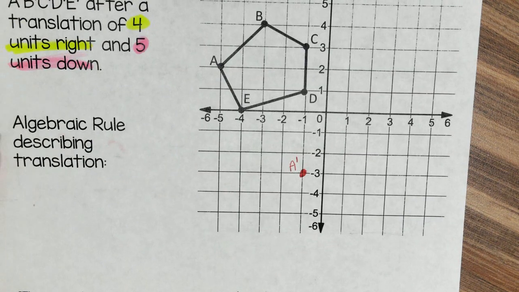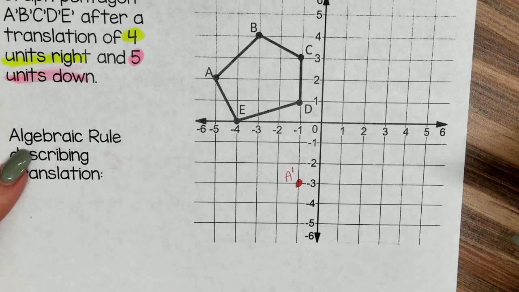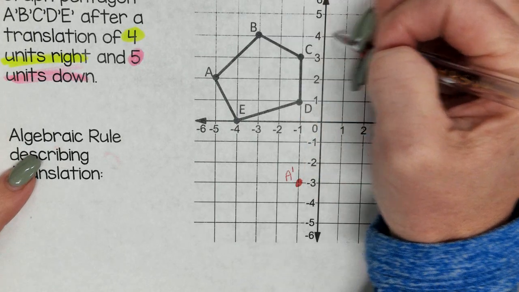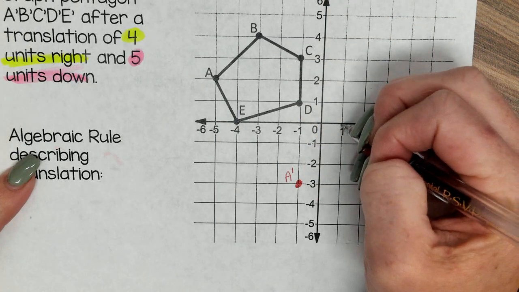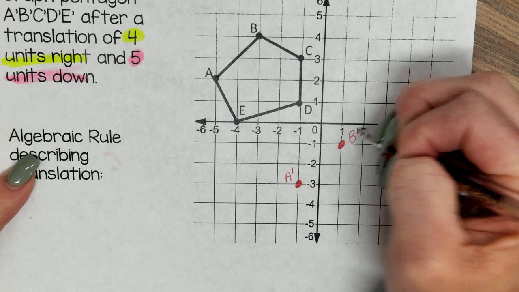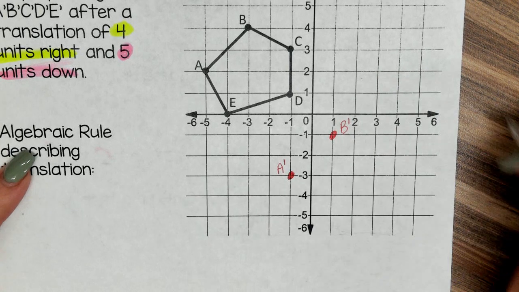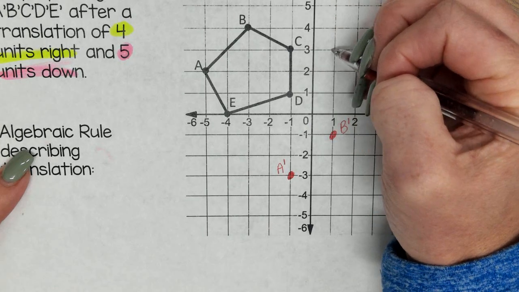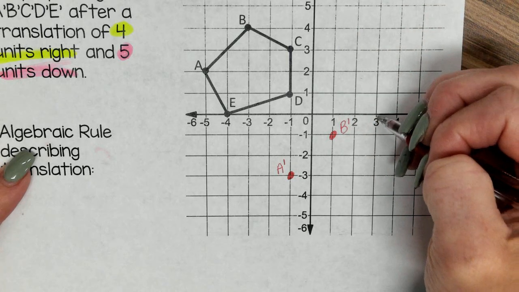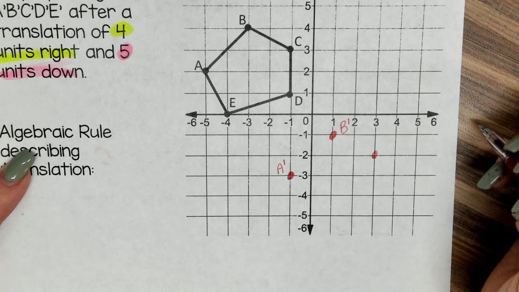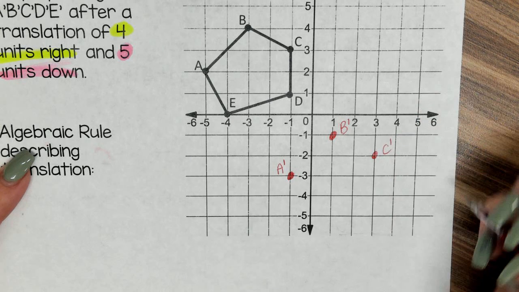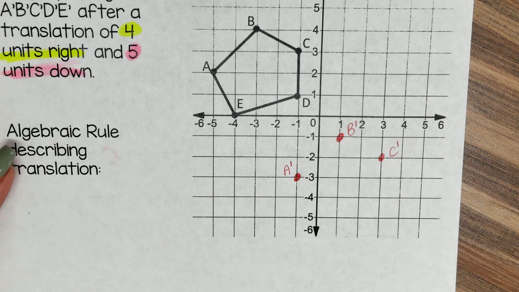Everybody good? Go do it to all the dots. 4 right, 5 down. Make sure you're labeling your new dots with the primes. So all you're doing is counting. 4 right, 5 down.